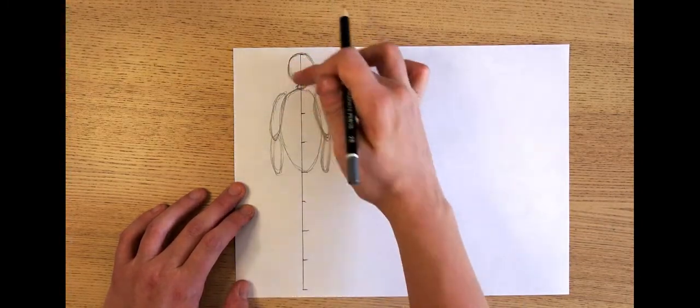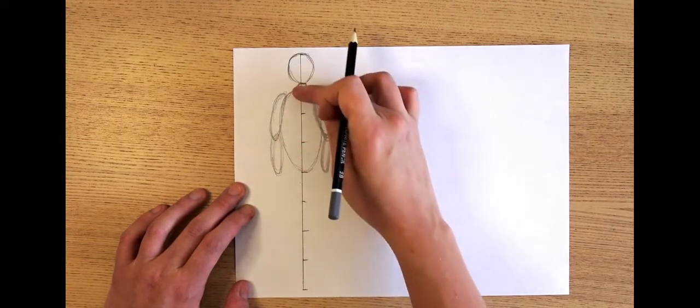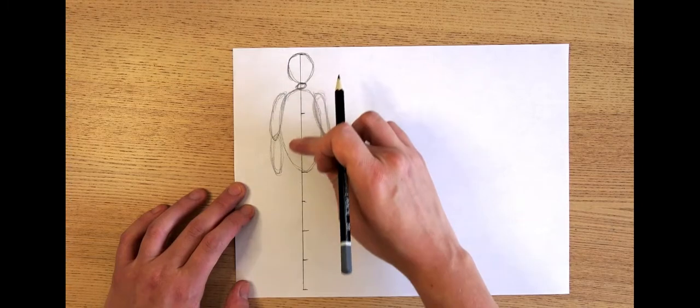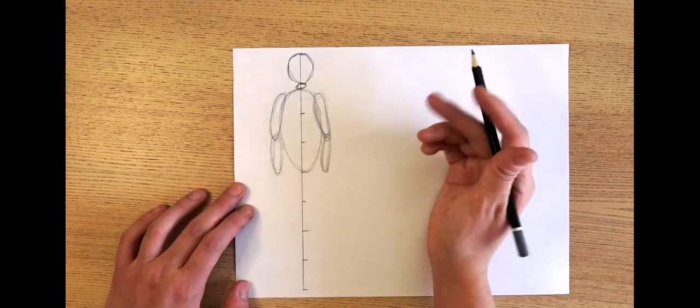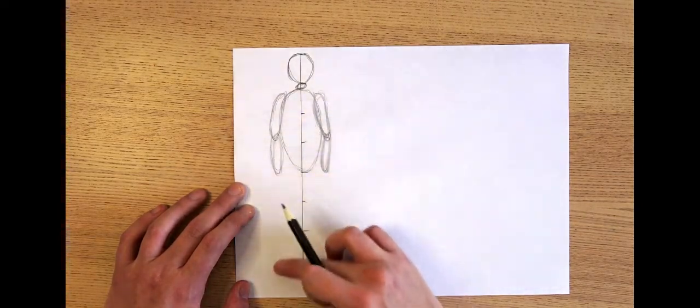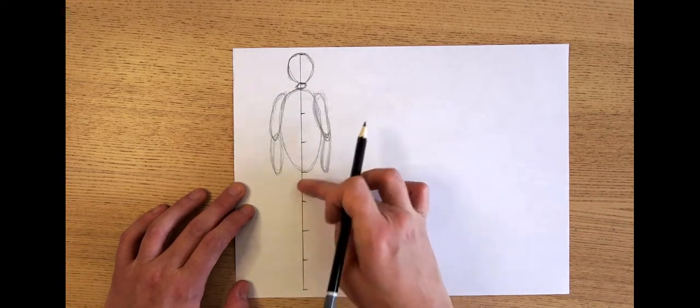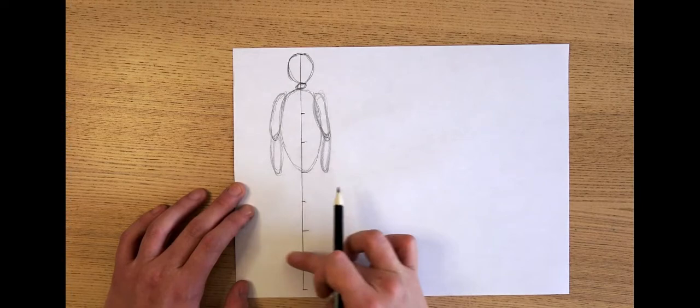Once you've drawn your head, neck, torso, upper arms and forearms in the top 4 sections of your line, you're going to draw your legs, feet, and the hands in the bottom 4 sections of your line down here.